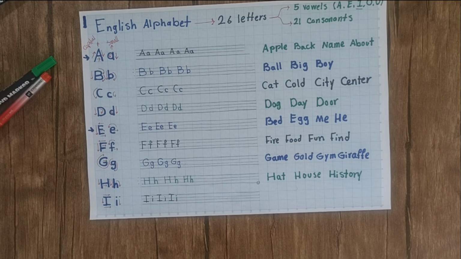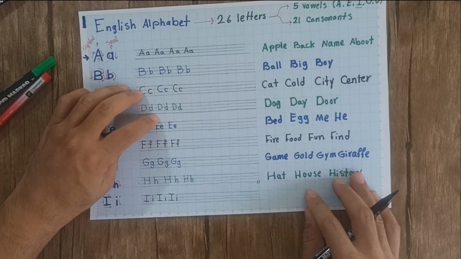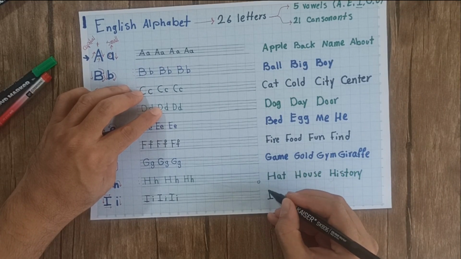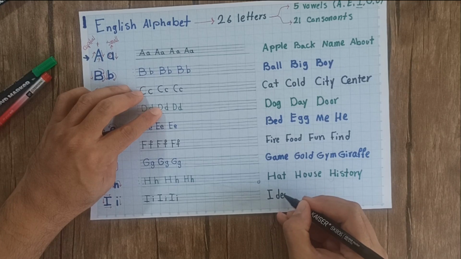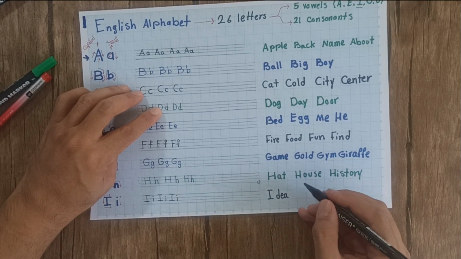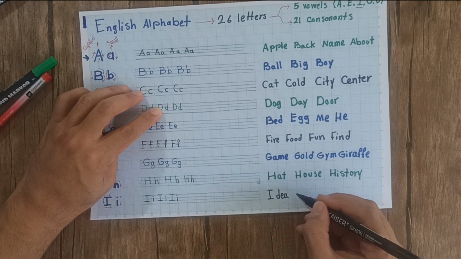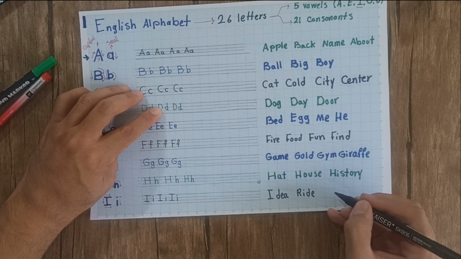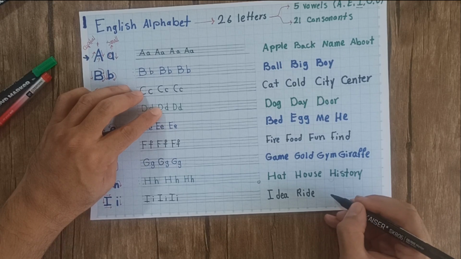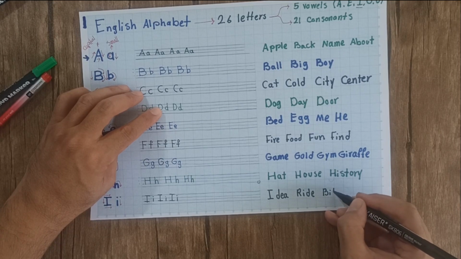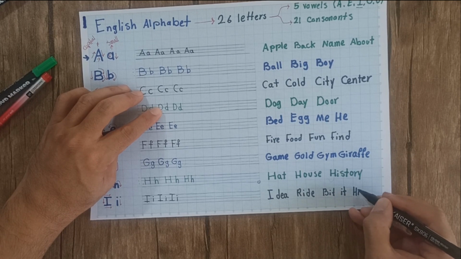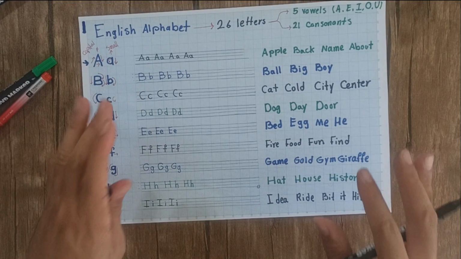So tell me about I. What about I? Is there any word that starts with or has I in it? Yes, good job. For example, like idea. And for example, how can I say ride? I say that's a long I. Like I. Or we have short I, like bit, like it. Okay, that's it. So that's enough for this video.